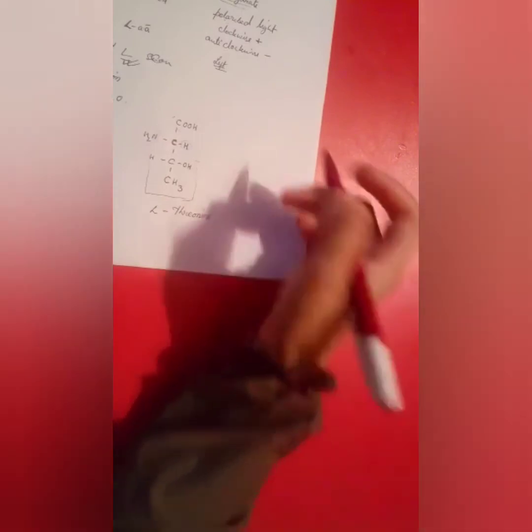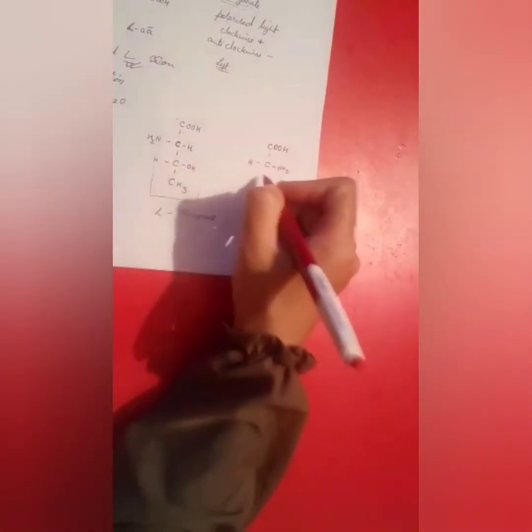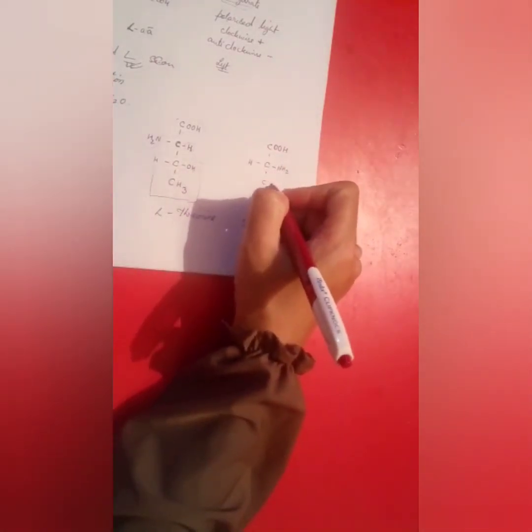And in the D configuration, threonine can be written this way. You see the NH2 is on this side and the H is on this side. So this is D-threonine. The R group remains the same.